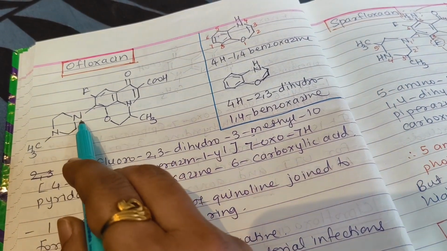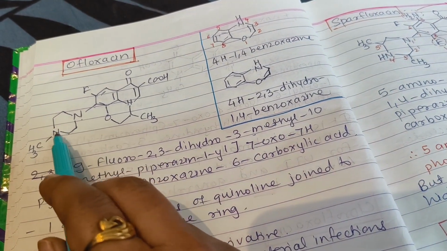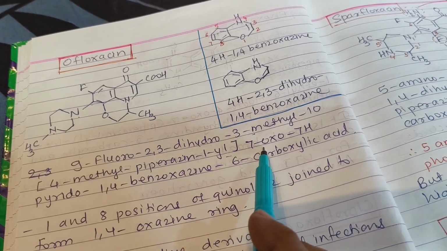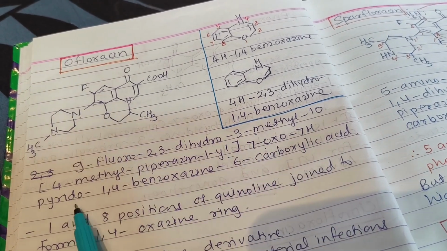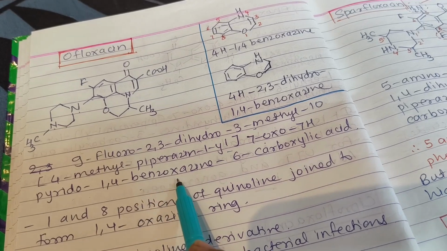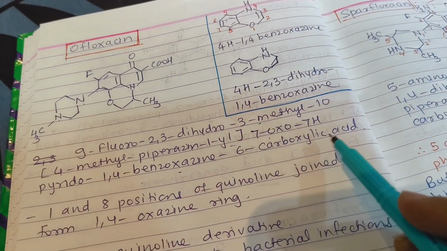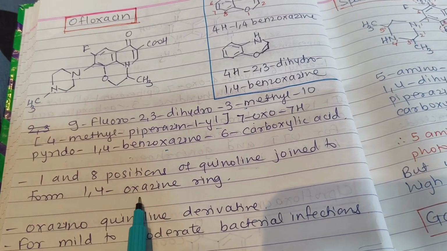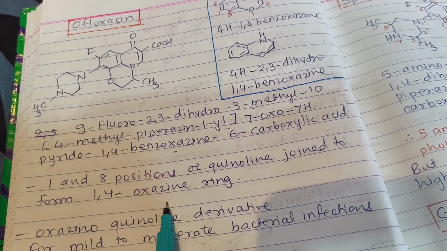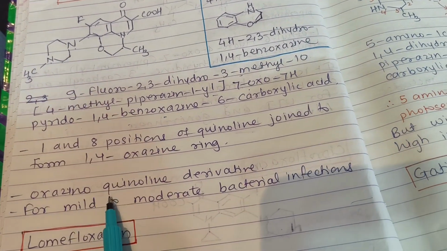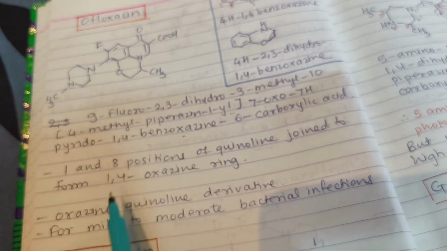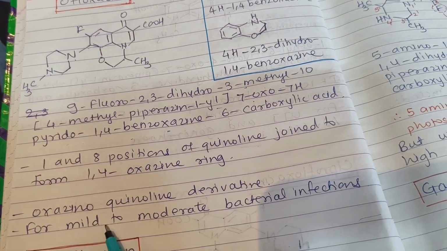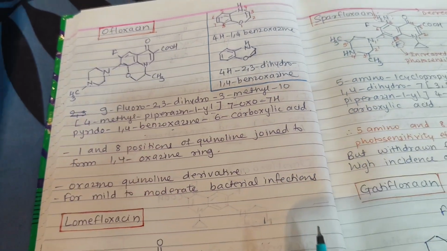This is 1-, 2-, 3- and 4-. 4-methyl piperazinyl 7-oxo 7H pyrido 1,4-benzoxazine 6-carboxylic acid. Now this 1 and 8 positions of quinoline join to form 1,4-oxazine ring here. Oxazino-quinoline derivative. This comes under this category, oxazino-quinoline derivative, and this is used for mild to moderate bacterial infection.